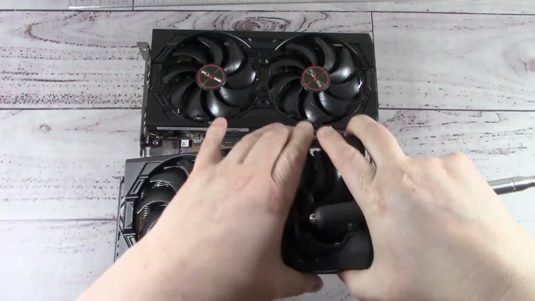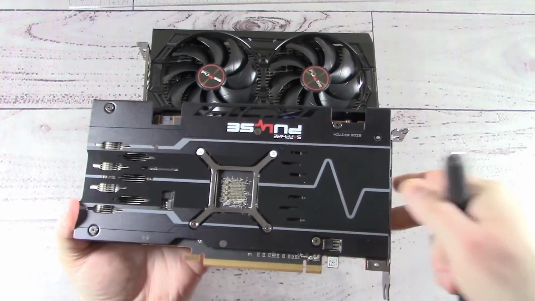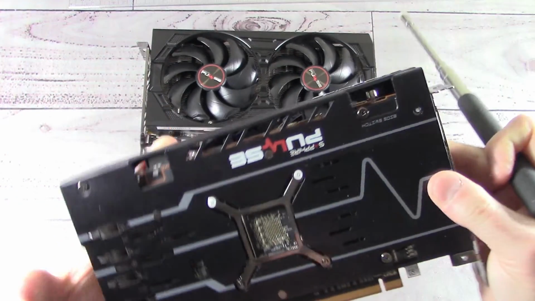Those are the official features, and yes, there is a backplate, as you can see, a nice looking backplate, and it is ventilated so that it will not trap heat underneath. A very welcome feature.